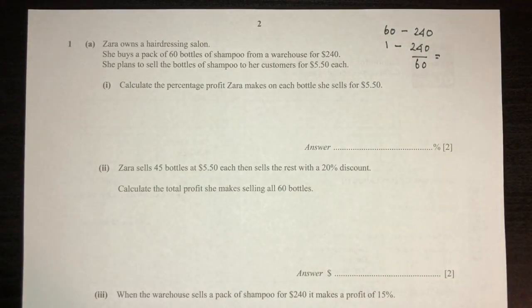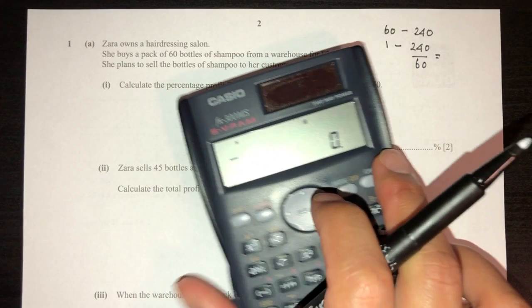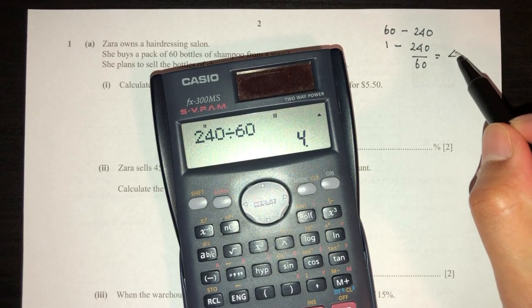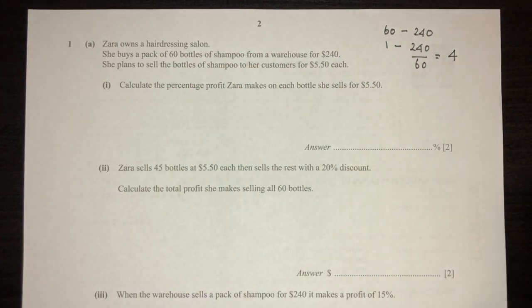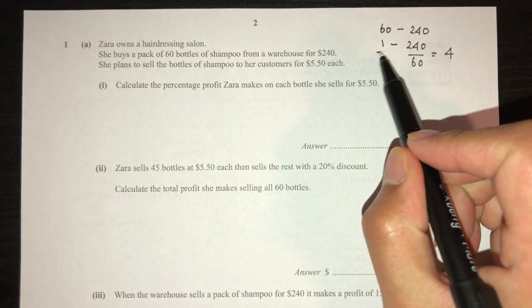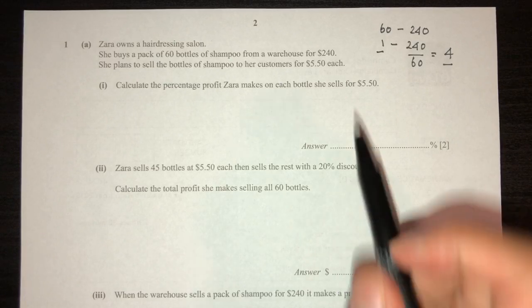Now you can always do this in your head for sure, but since you can use a calculator, let's just use one. You're more confident that this will be the right answer, because in the exam you tend to be more tense or stressed. You might make silly mistakes. So let's just do that. One bottle is $4. You know this from the first information.